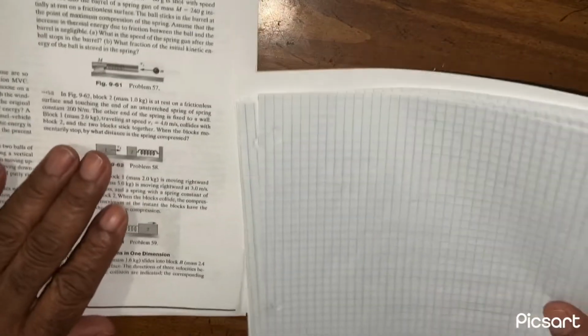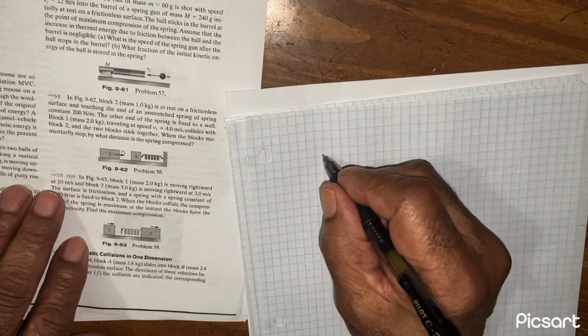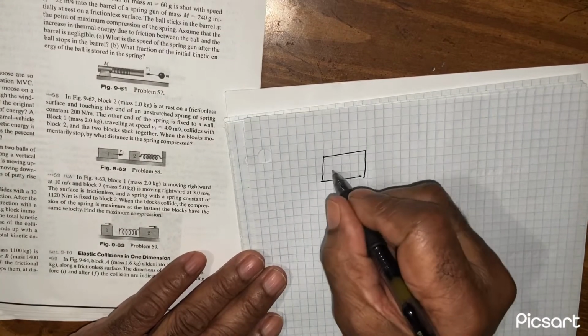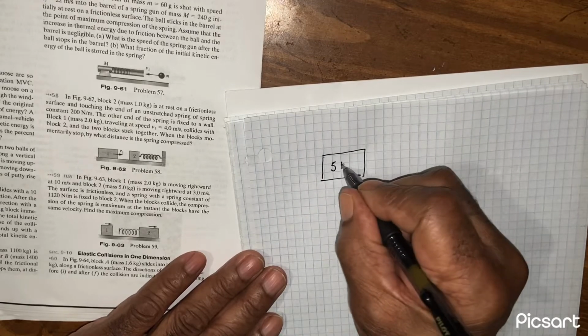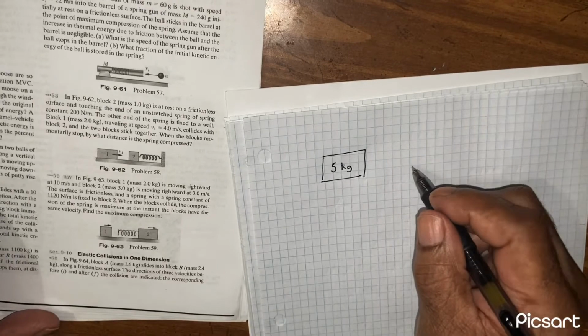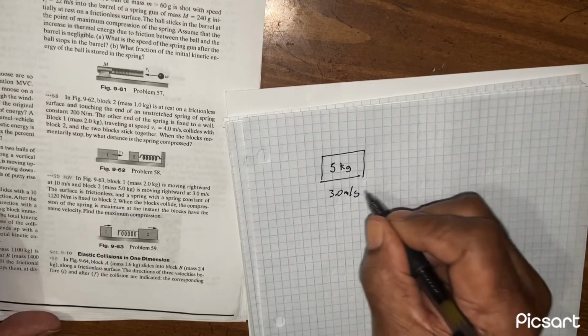So we need to make a sketch of this. We have a 5 kilogram block, and it's moving at a speed of 3.0 meters per second.